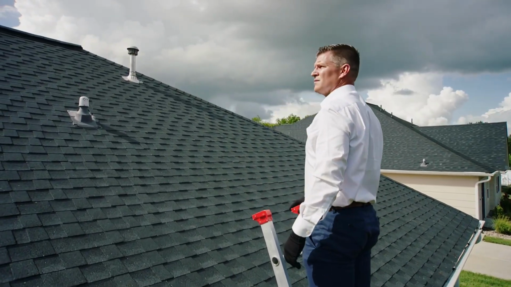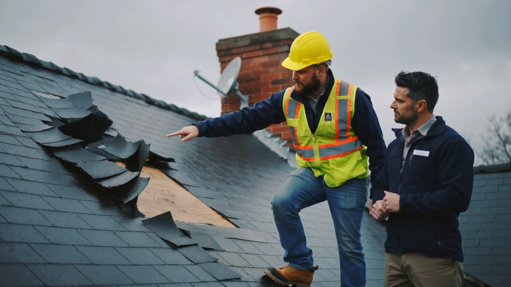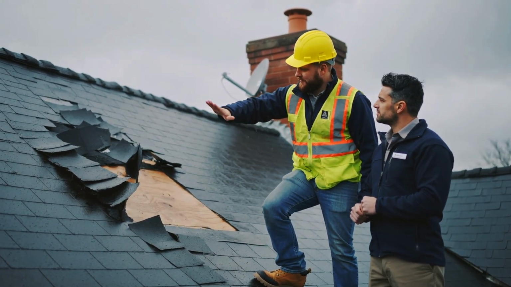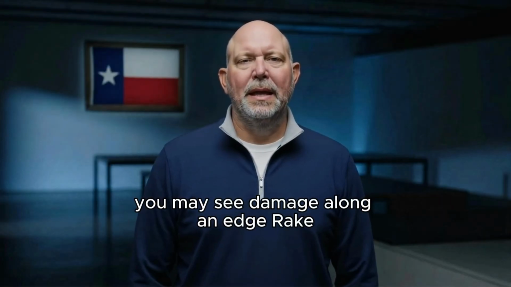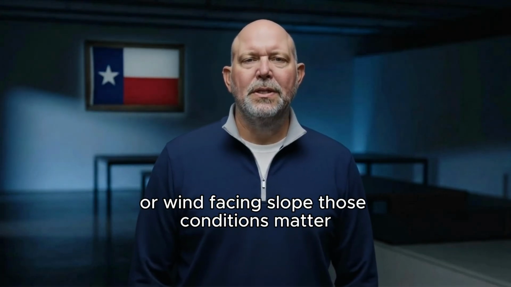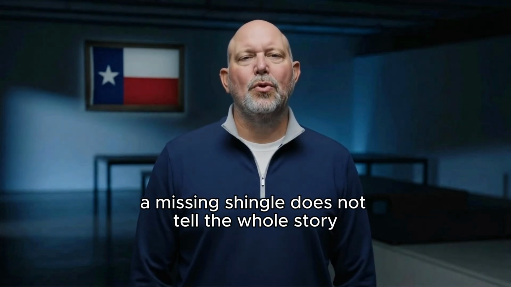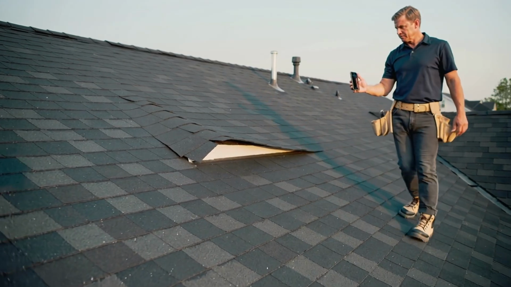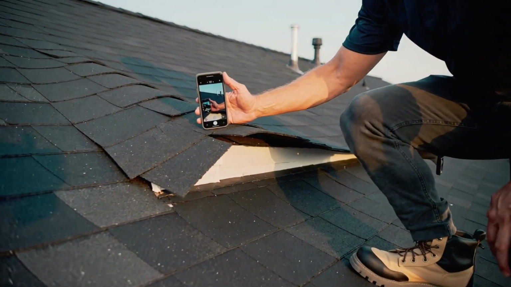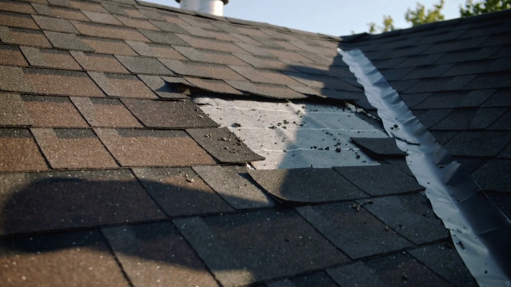Wind can damage asphalt shingles in several ways. You may find missing shingles, torn shingles, creased tabs, ripped shingles, or shingles that have been folded back or displaced. You may see damage along an edge, rake, eave, ridge, hip, valley, or wind-facing slope. Those conditions matter, but they still need context. A missing shingle does not tell the whole story by itself. You need to know where it is located, what slope it is on, what the surrounding shingles look like, whether there is exposed underlayment, whether fasteners pulled through, and whether the condition looks fresh or old and weathered.